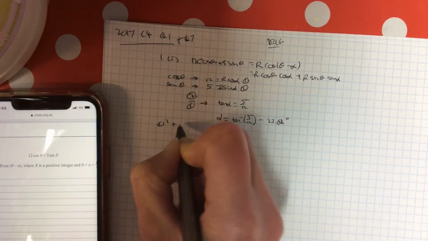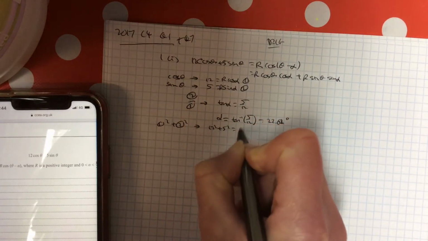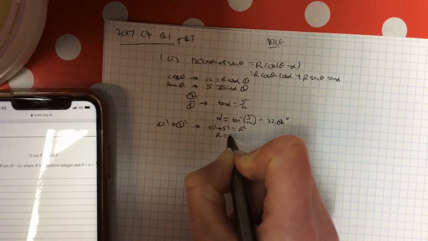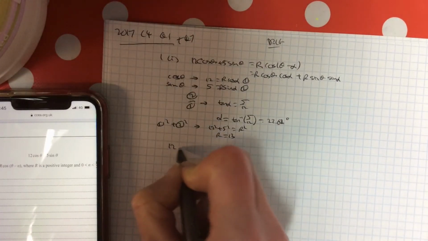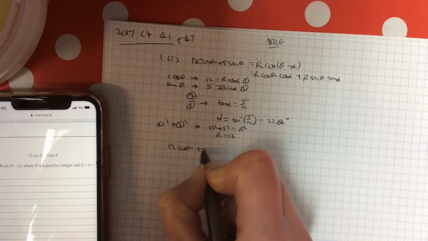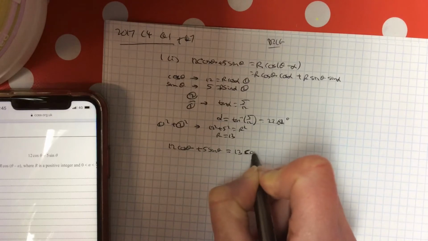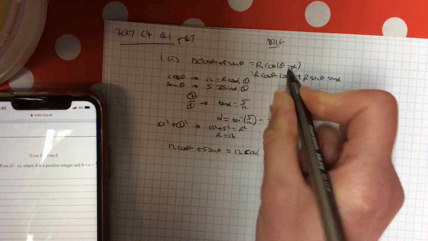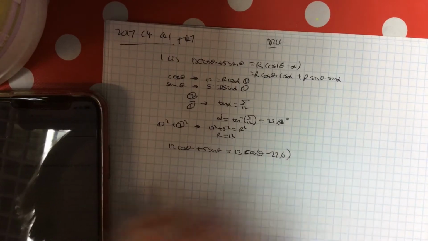Then do 1 squared plus 2 squared, just your standard. 12 squared plus 5 squared equals r squared, so r equals 13. So you can rewrite your initial expression, 12 cos theta plus 5 sin theta, as r cos (theta minus your alpha of 22.6).